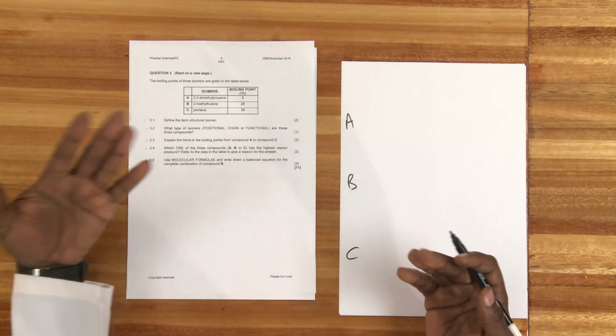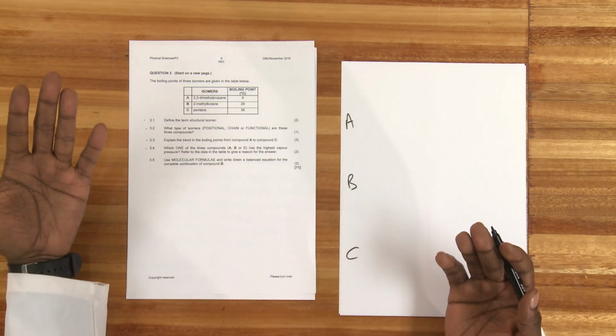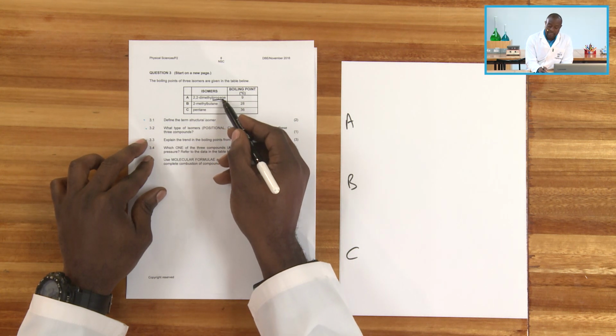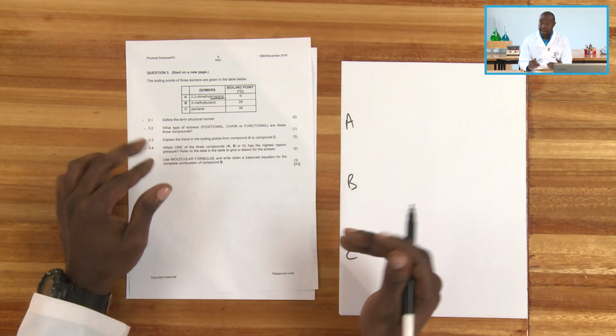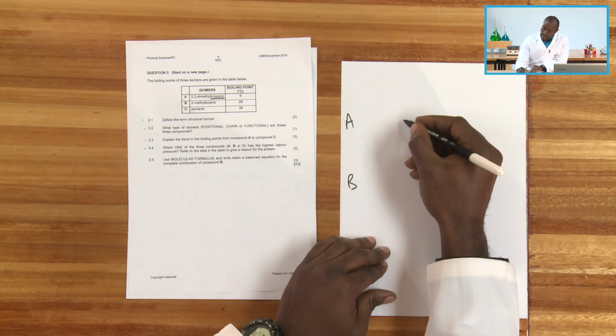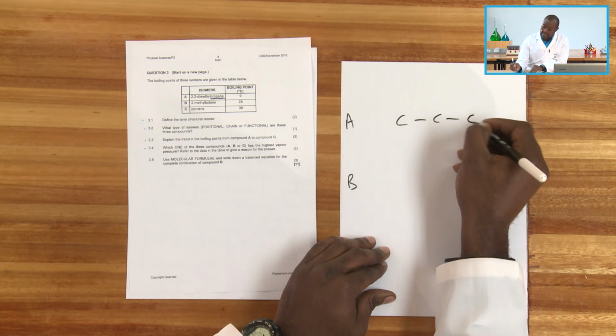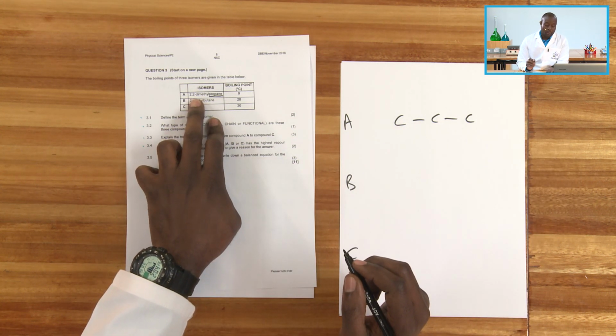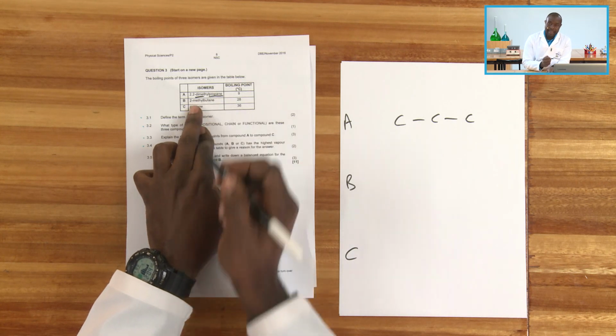I'm just going to draw the chemical structures of the 3 isomers. If you look at the first isomer, we are told that it is a propane, that is the parent chain. So it means propane has 3 carbons. The longest chain has 3 carbons. But on position number 2, we have 2 methyl groups.